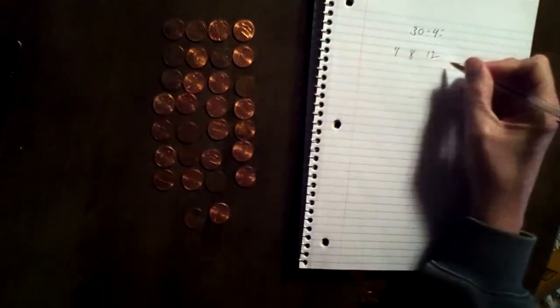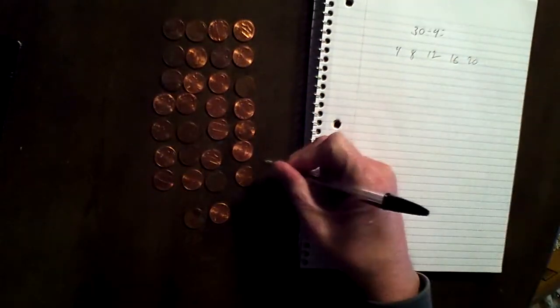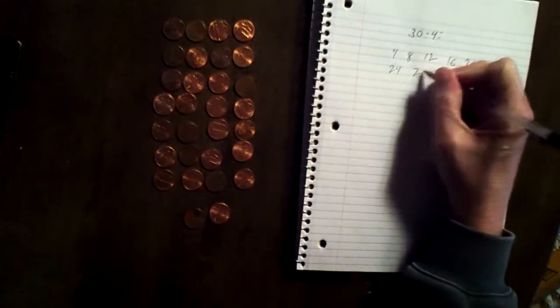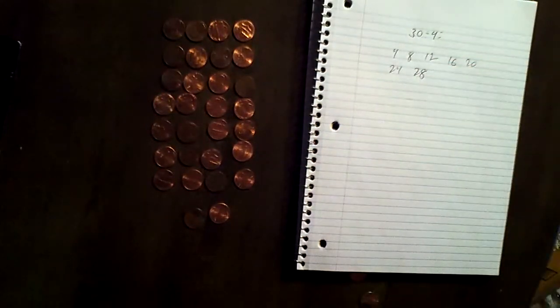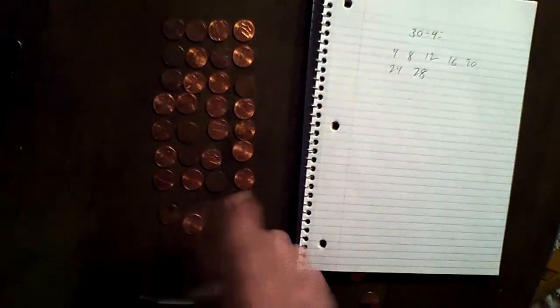So first of all, let's look. I counted them, right? 4, 8, 12, 16, 20, 24, and 28. Well, I can't do any more groups of 4 because I don't have enough to make a group of 4. But we have these 2. We got to count them also. So this is 24.